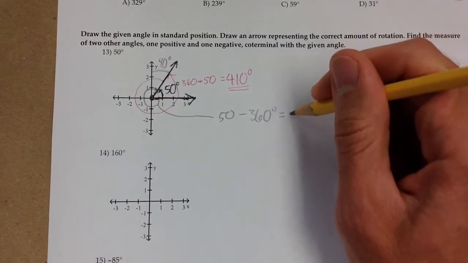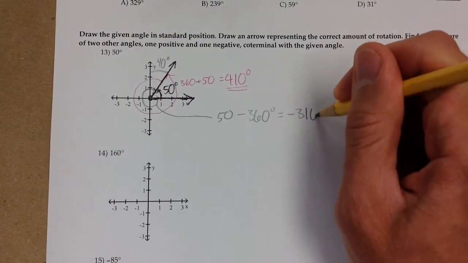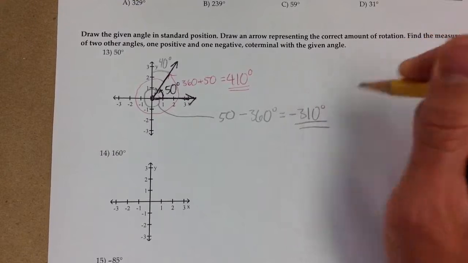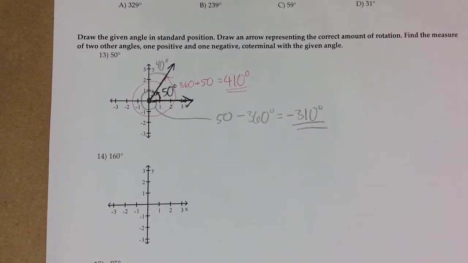So that should be negative 310, right? There are an infinite number of coterminal angles with 50 degrees. We're just asked to provide 2. Any questions on 13?